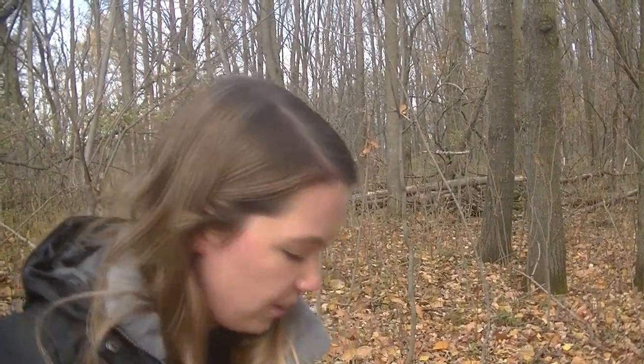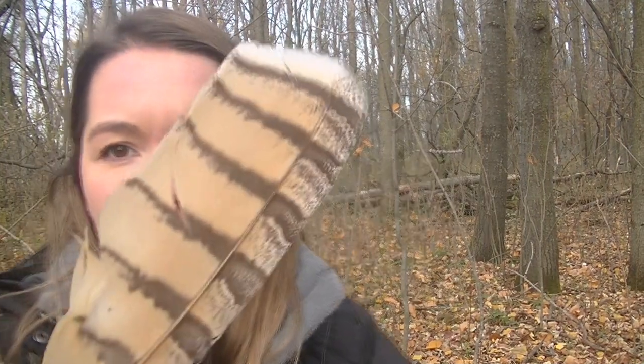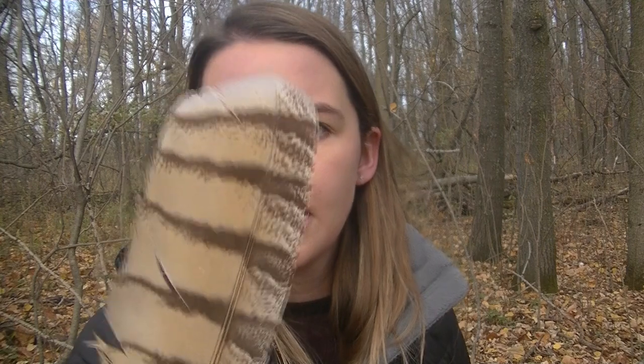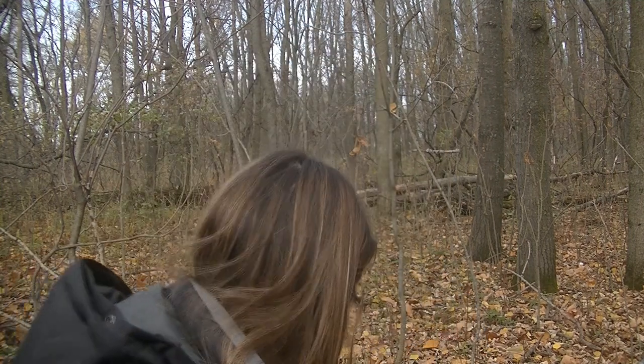It looks like another feather. This one is more of an orange color with dark brown stripes. And you can see that this one is also larger than my hand. This animal also left something else behind.